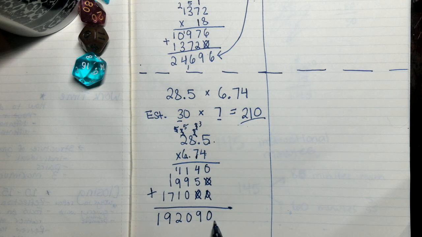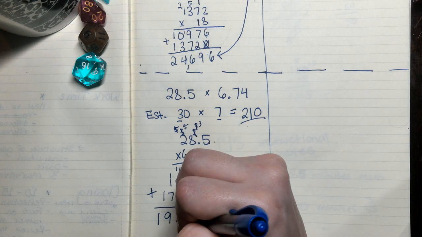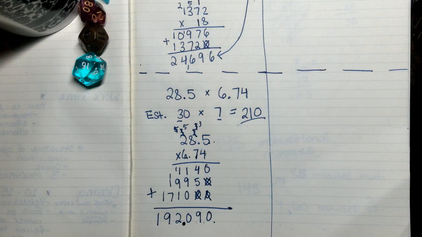Would it be here, here, here, here, here, here, or here? Lots of options. But our closest one would be 192 and 900ths, or 90 thousandths, either or. You could say either or, they're the same number.